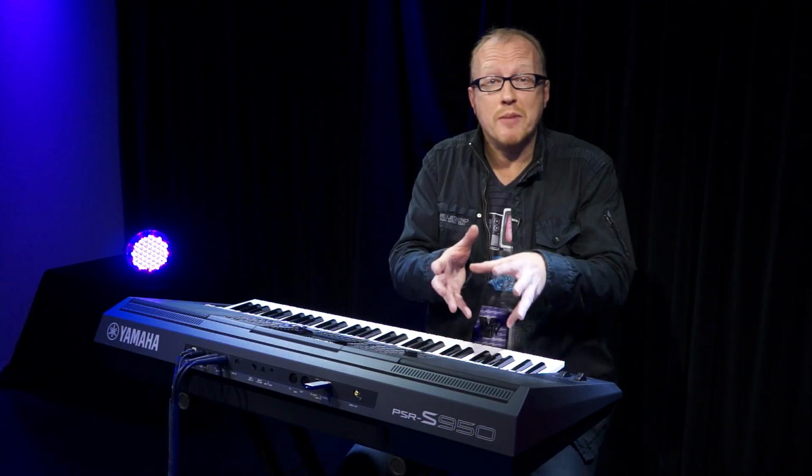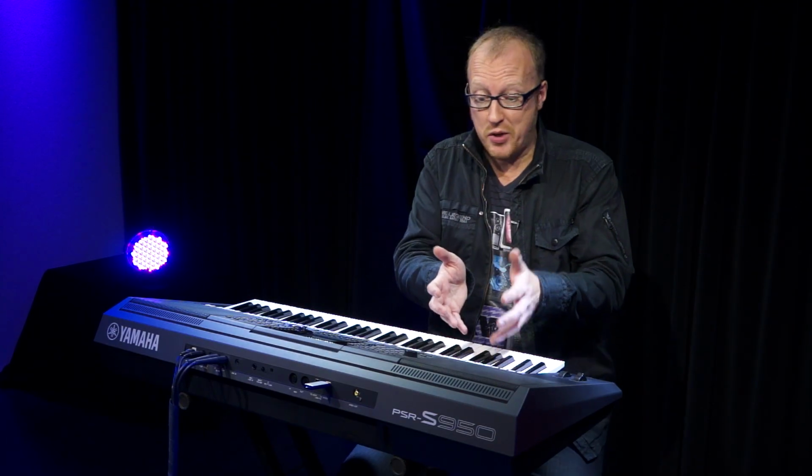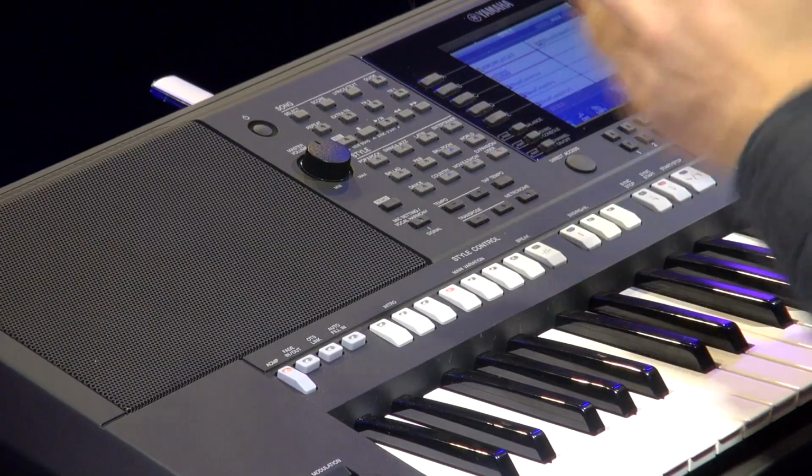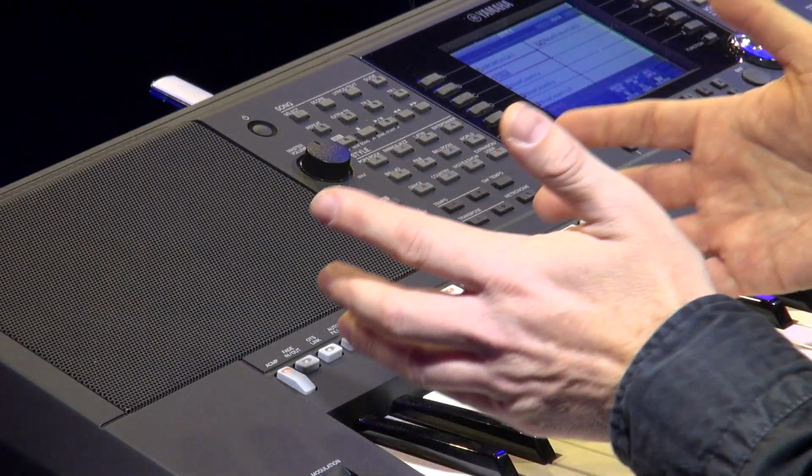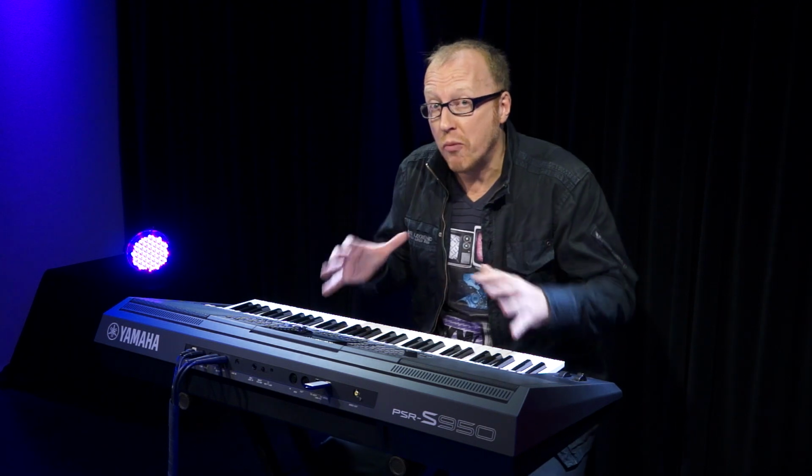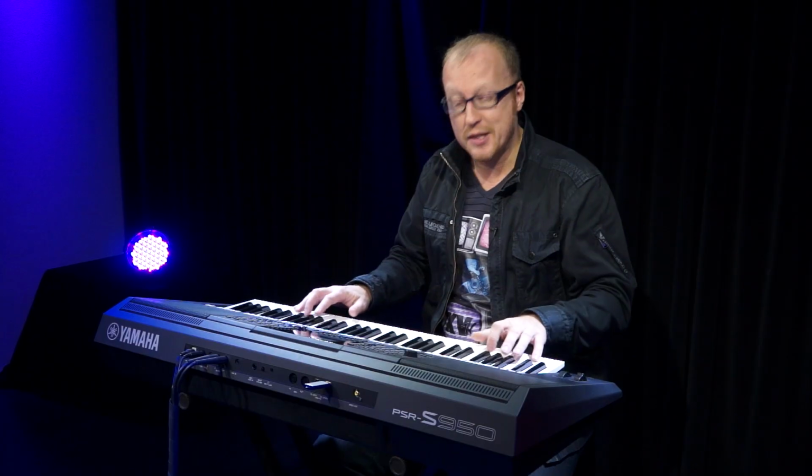Until now, I programmed only variation A, so that means you can program variation B, C, D, breaks, intro 1, 2 and 3, ending 1, 2 and 3. You can really create all your own unique music styles, and that is fantastic.